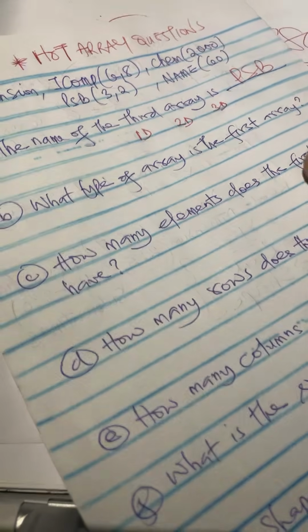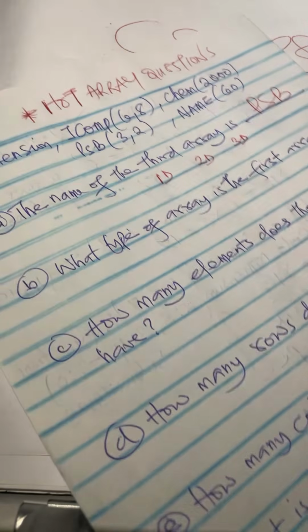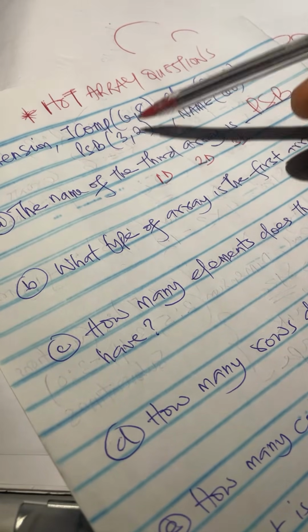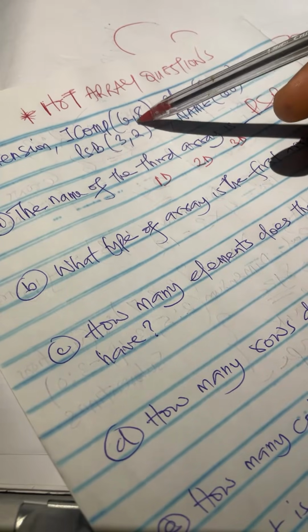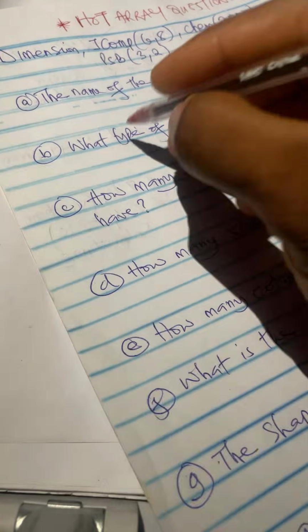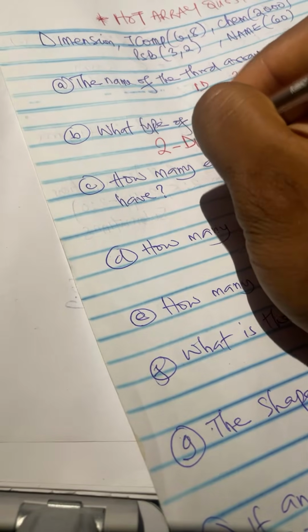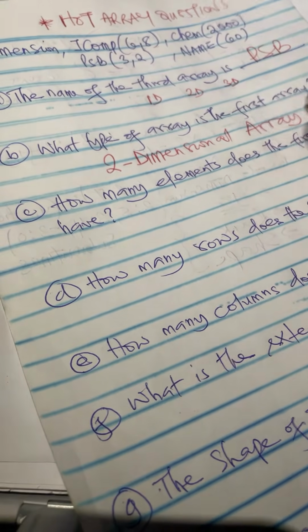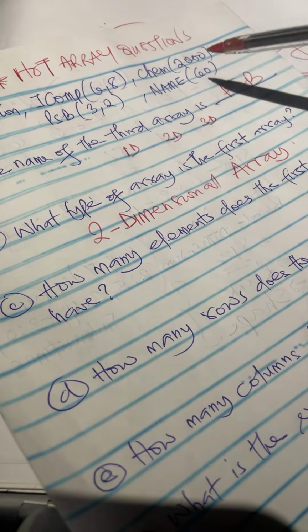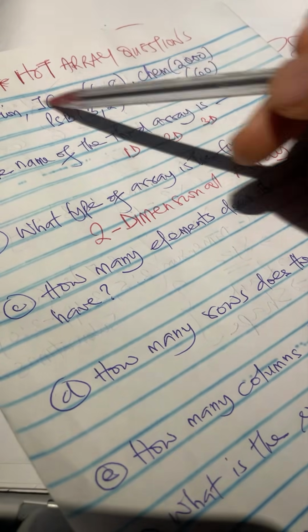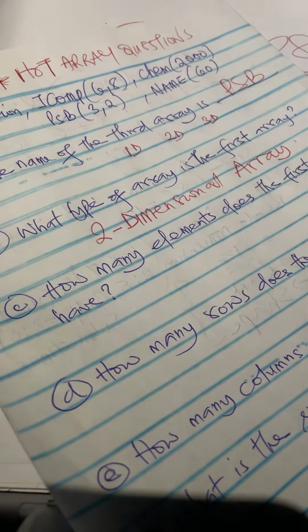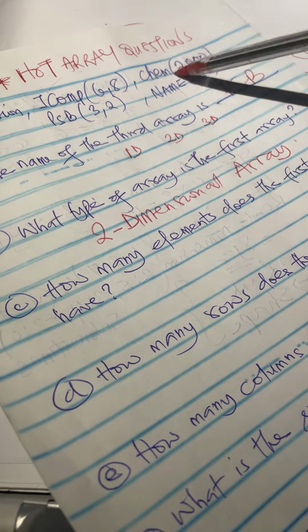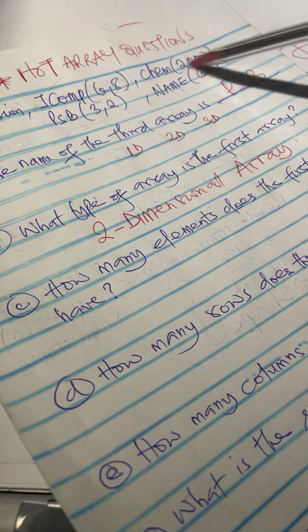What type of array is the first array? Look at the first array, jcomp. How many dimensions are here? There are 2 dimensions. So the type of the array is a two-dimensional array. So that's the type of the first array. This second one here is a one-dimensional array.